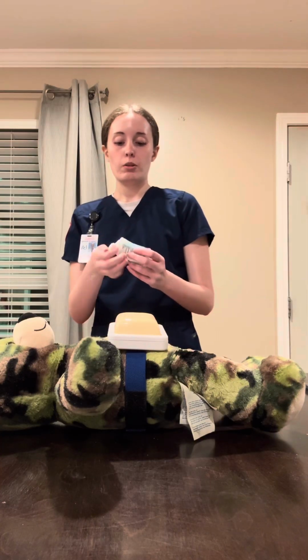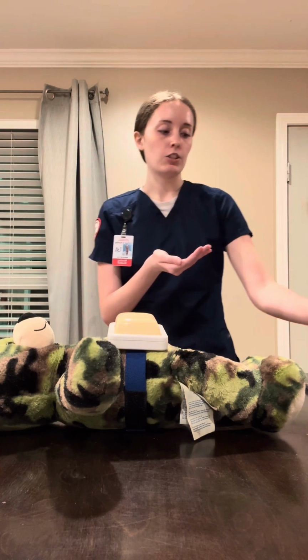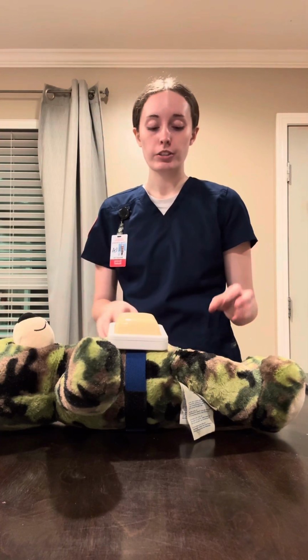So I'm going to apply hand sanitizer before I touch the patient. Raise the head of the bed and make sure the patient's comfortable. The next thing that I'm going to do is perform my third check of medication administration of the 7 rights.